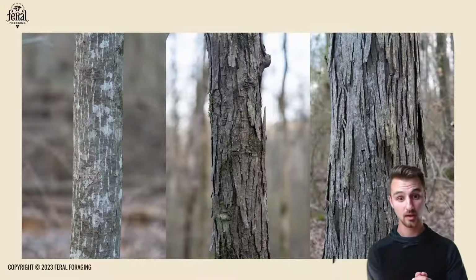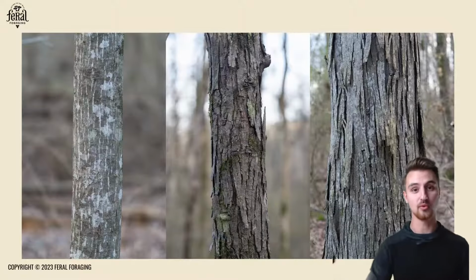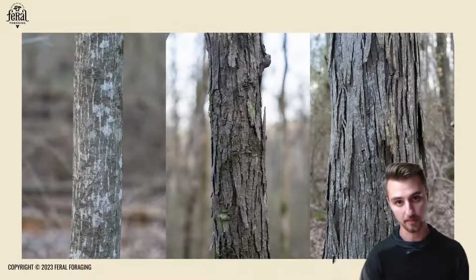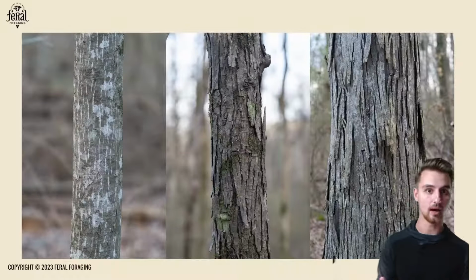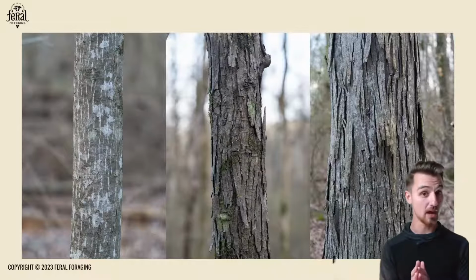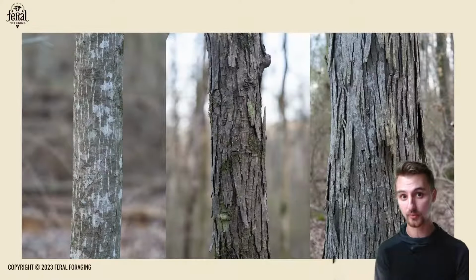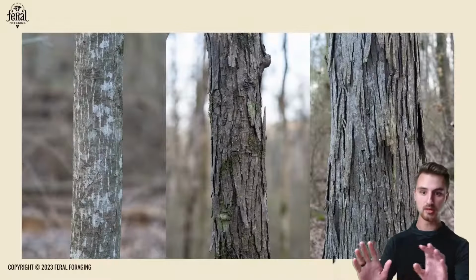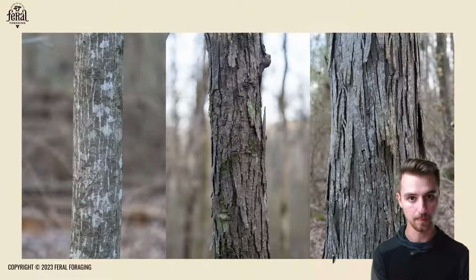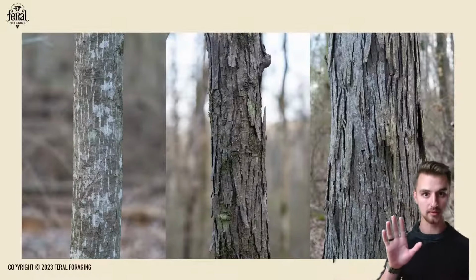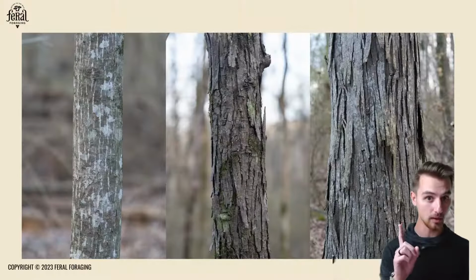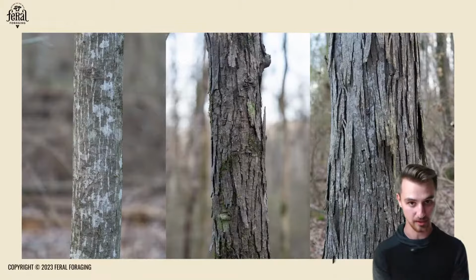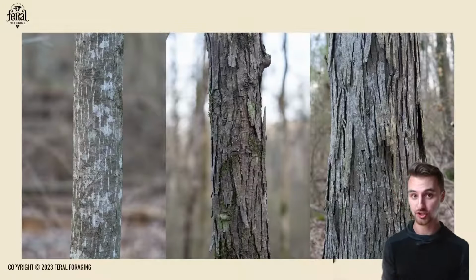The biggest one is that when we are trying to identify a tree by its bark, we are dealing with time, right? Because that bark is not going to be the same over the course of the tree's life. So these three photos that I'm showing you are all of different stages of one species' life. This is all the same tree species. In fact, it is shagbark hickory.